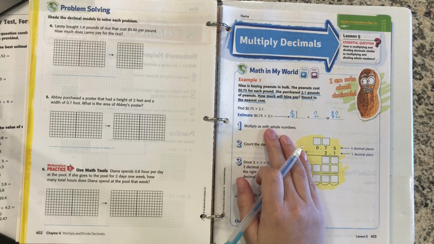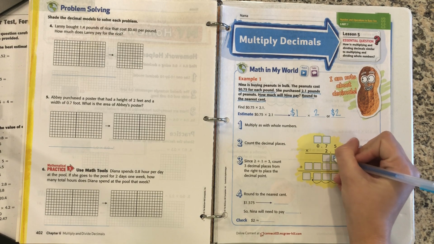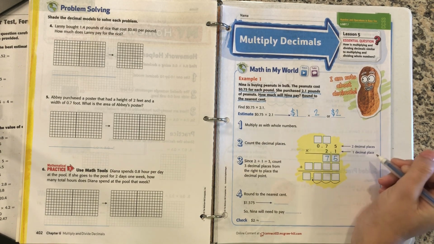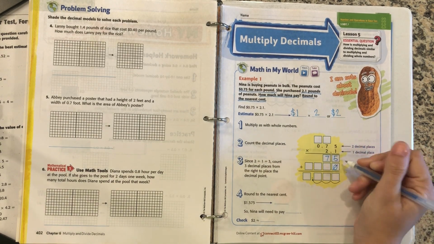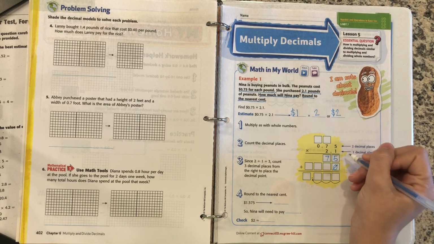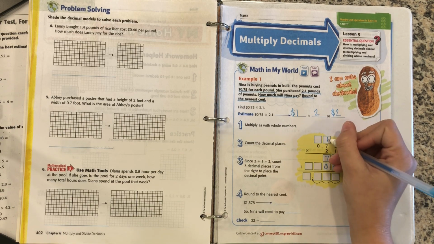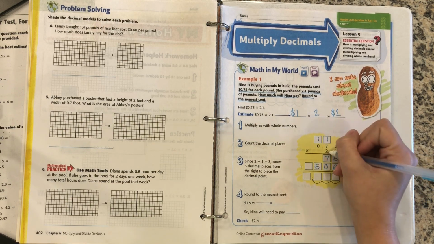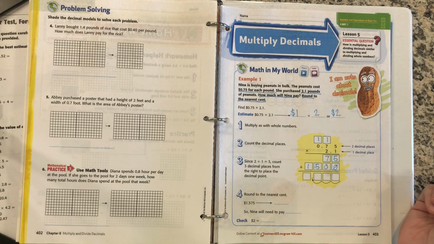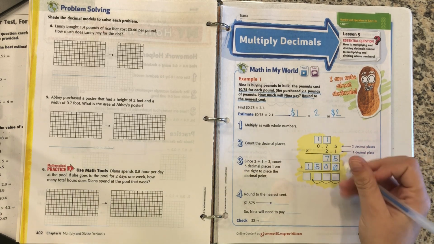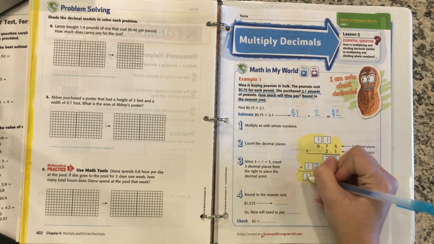So step 1, we stack and multiply like we do with whole numbers. 5 times 1 is 5, 7 times 1 is 7, and we don't need to worry about 0 times 1. We know that that's 0. Then we add in our placeholder. 2 times 5 is 10. Then 2 times 7 is 14, plus 1 is 15. And 2 times 0 is 0, plus 1 is 1. And then just like with multiplying whole numbers, we add straight down. 5 plus 0 is 5, 7 plus 0 is 7, and then 5 and 1.